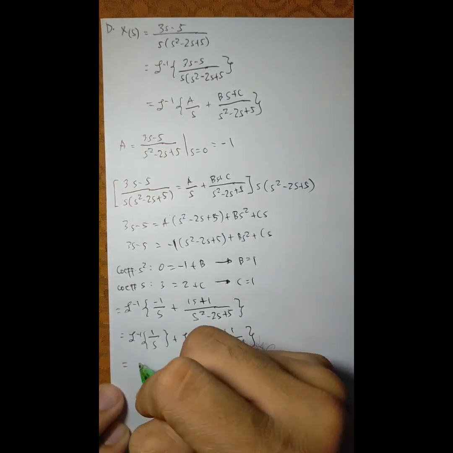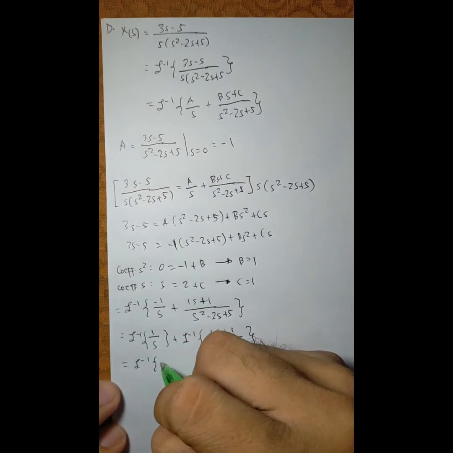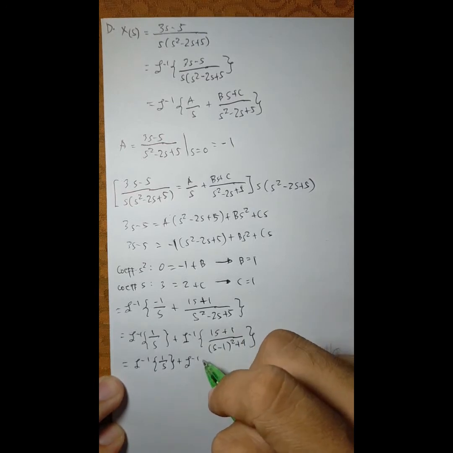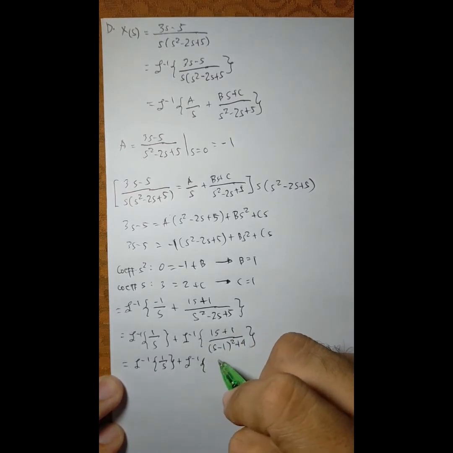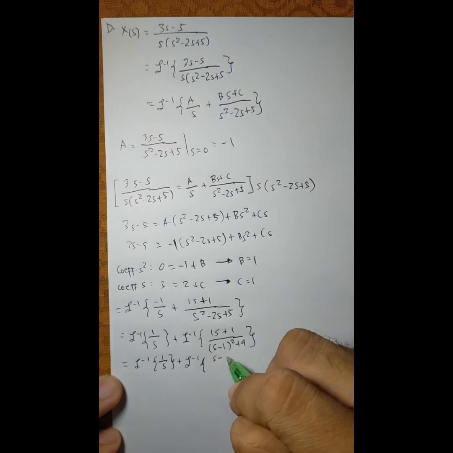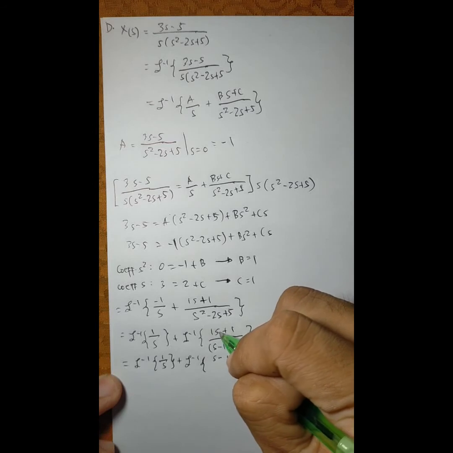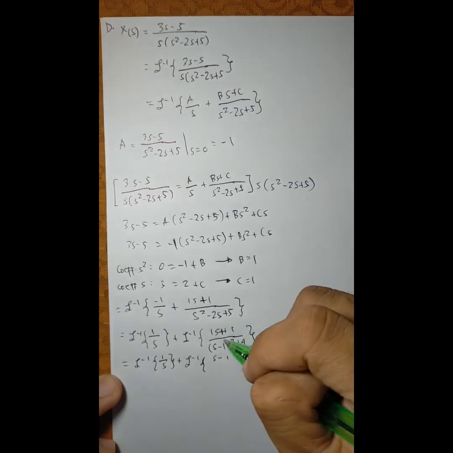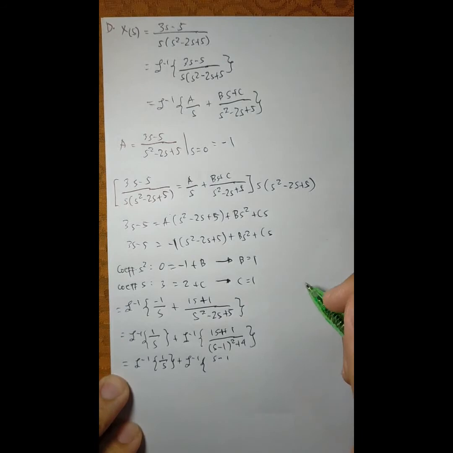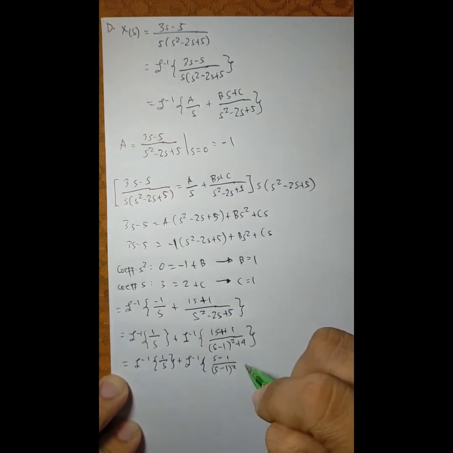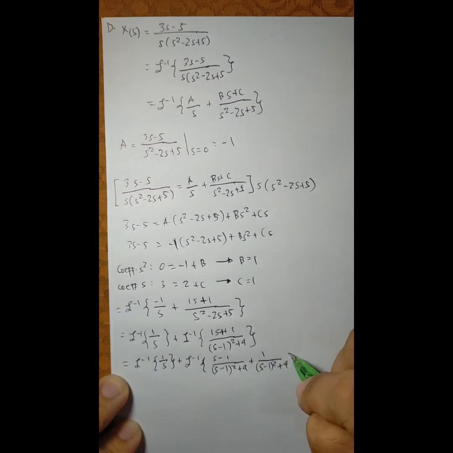So this can be equal to the inverse Laplace transformation of negative 1 over s plus the inverse Laplace transformation of s minus 1 plus 1, because we can write it as s minus 1 plus 1. So to separate that, we have s minus 1 over s minus 1 squared plus 4 plus 1 over s minus 1 squared plus 4.